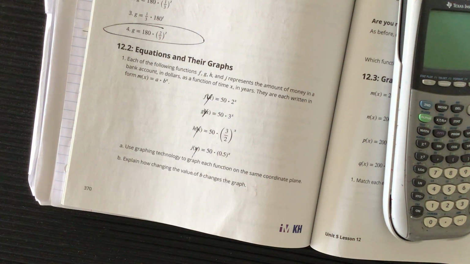To the what power? X. just write y equals.